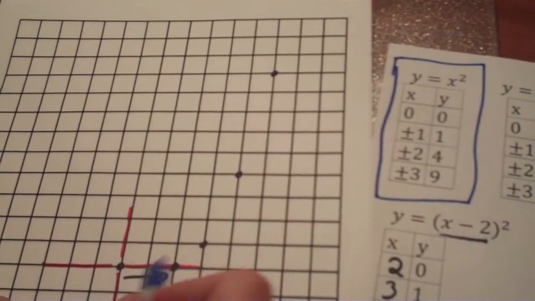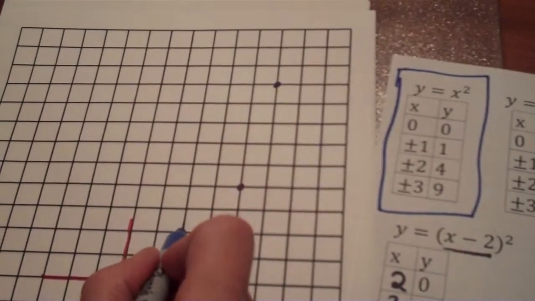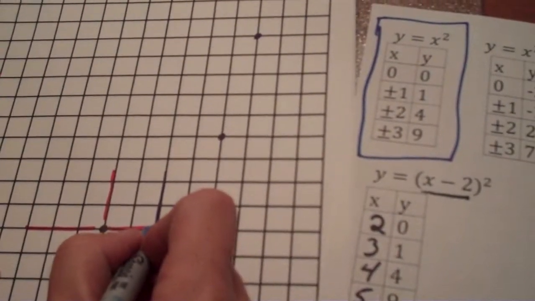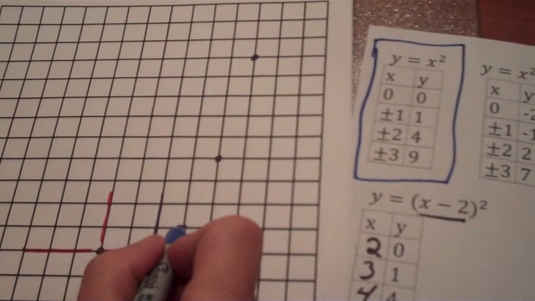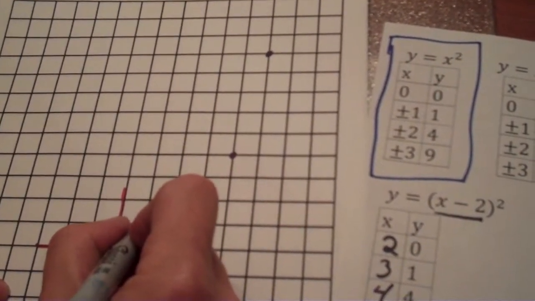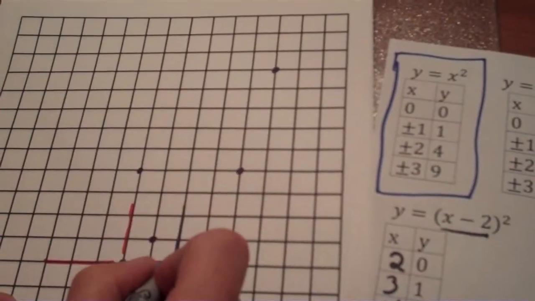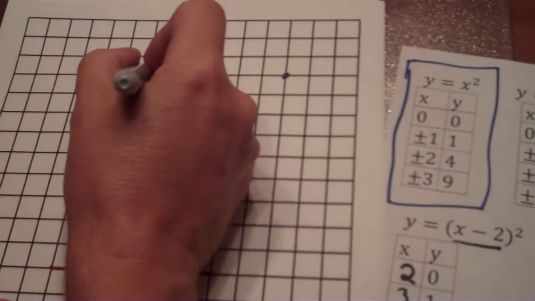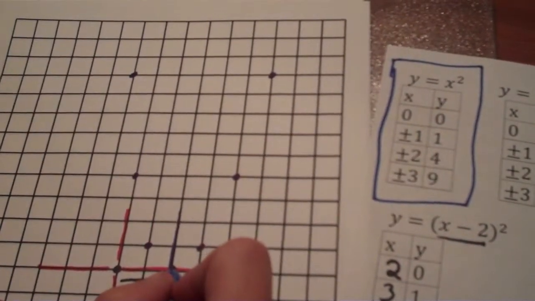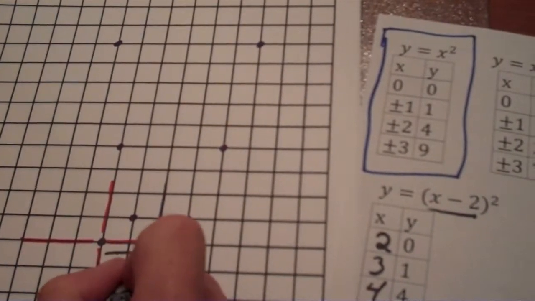Now I've concentrated on the positive numbers, but remember, it's symmetrical about the y-axis. If I move to the right 1 and up 1, I could also think of that as negative 1 squared is 1. And negative 2 squared is 4. And negative 3 squared is 9. But remember, I'm doing the pattern from my new vertex, which I know has moved over 2 to the right.